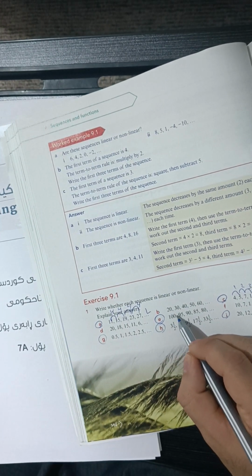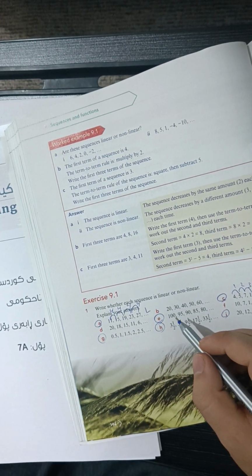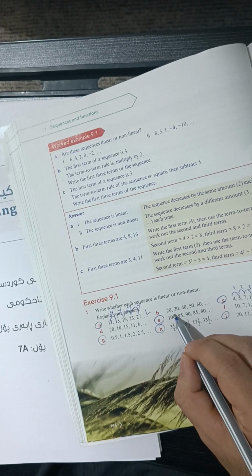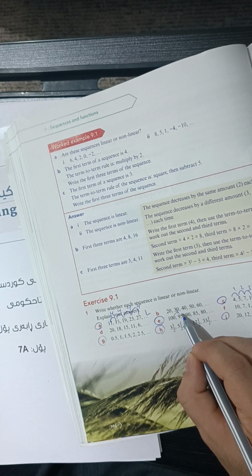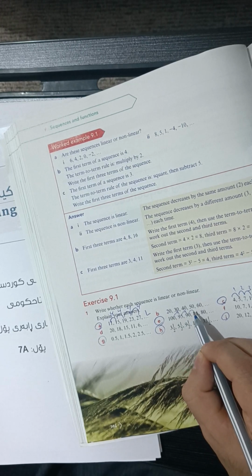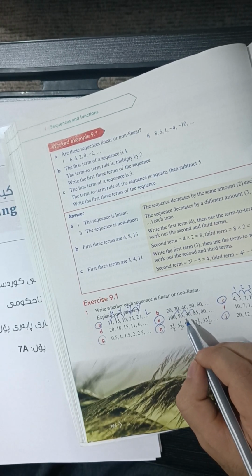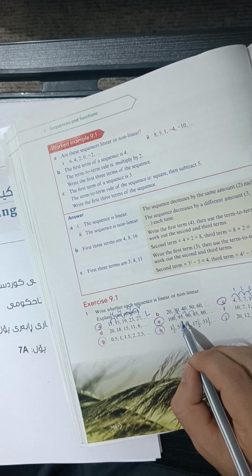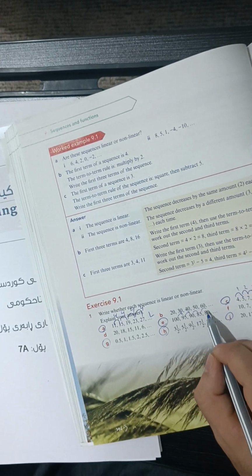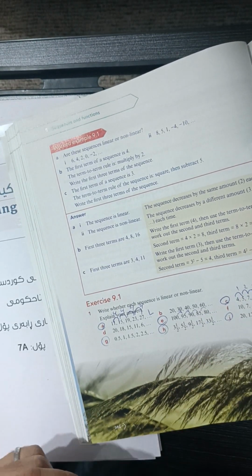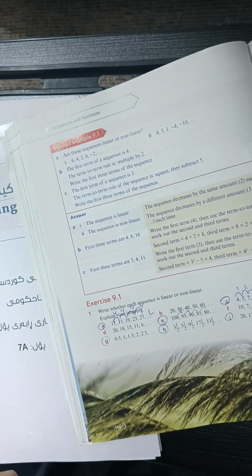E: 100 became 95, so it is a decreasing sequence. The difference is subtracted by 5. 95 became 90, which is again subtracted by 5. 90 became 85, so decreased by 5. And 85 decreased by 5, so it became 80. As you can see, the differences between each two terms are the same. That's why we call this sequence a linear sequence.